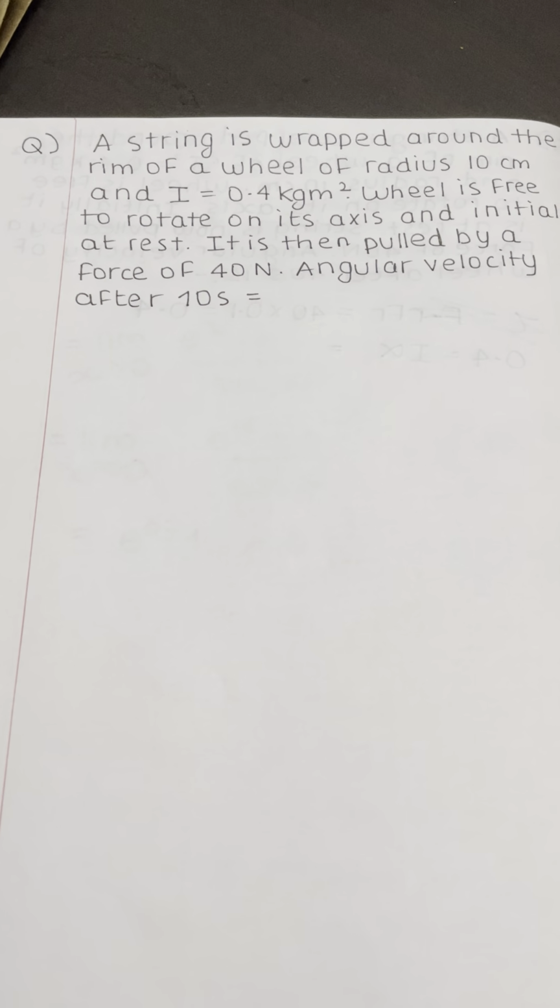So here's a question from JEE Mains 2024 from the April attempt. A string is wrapped around the rim of a wheel of radius 10 cm and moment of inertia equaling 0.4 kg meter square. The wheel is free to rotate on its axis and it's initially at rest. It is then pulled by a force of 40 Newton. Angular velocity after 10 seconds equals?